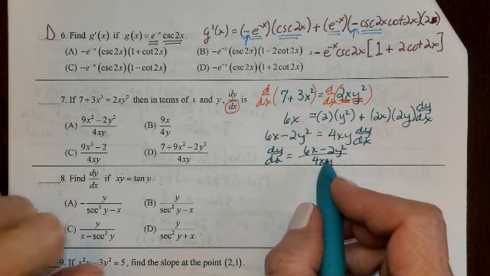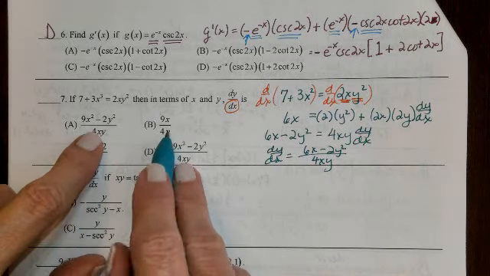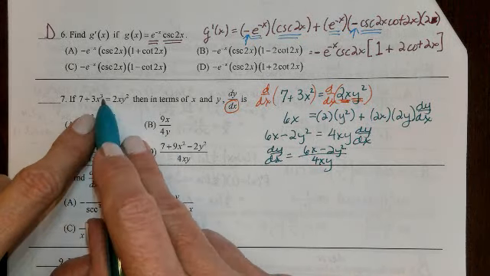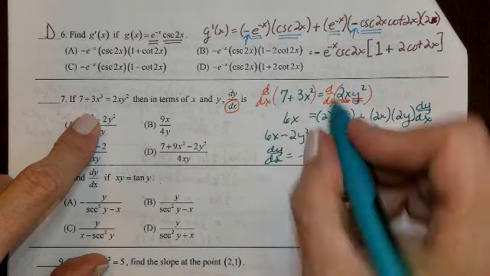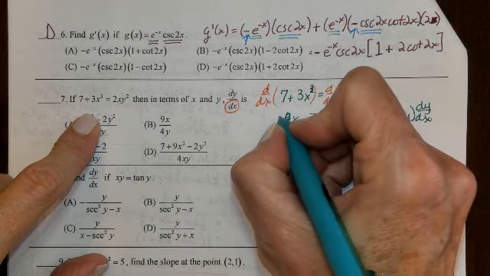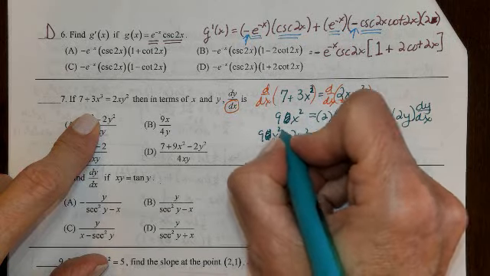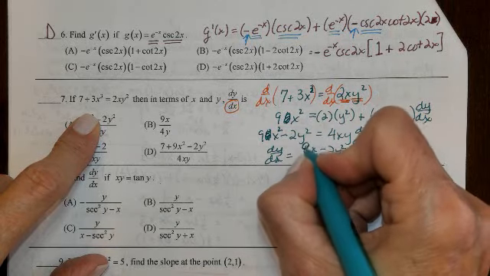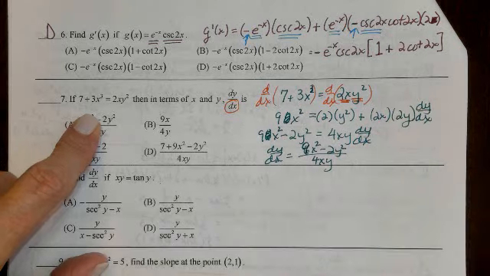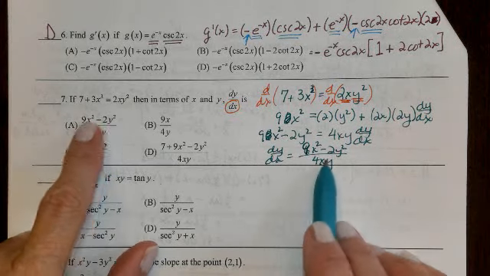Oh, I copied their problem down wrong. I'm seeing that there's nothing even close to it over here, so I knew I did something wrong. And I copied the problem down wrong. That was a 3, so I need to go and fix that. That's a 3, so this won't be a 6x, this will be a 9x squared. 9x squared, 9x squared. So now everything does not have a 2 in it. So hopefully this is sitting over here, and it is. It's A.